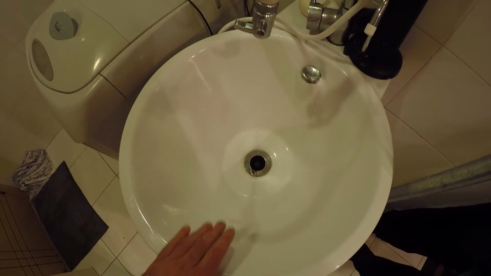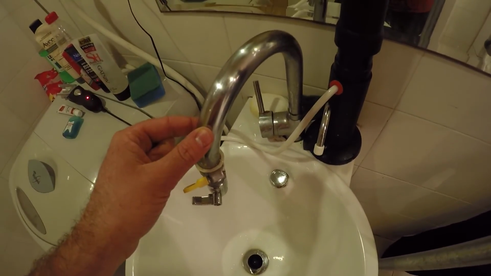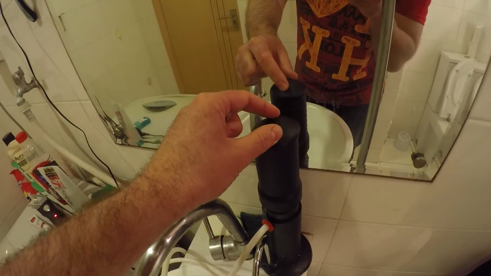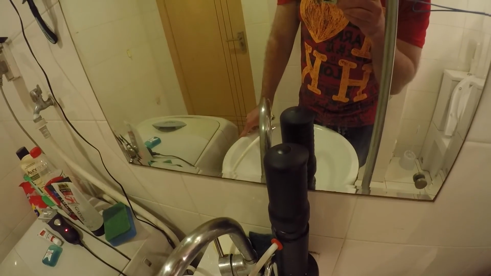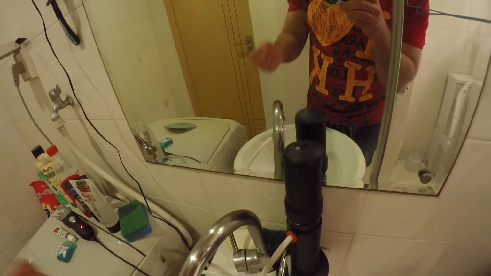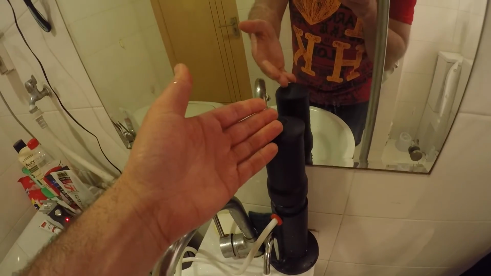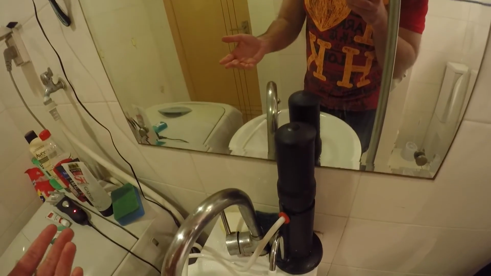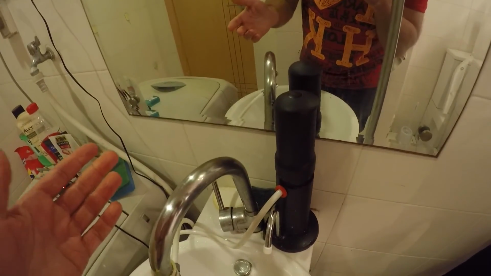Alright, this is my sink. And this is a tap or faucet. And this is my water filter. I take this with me everywhere I go in the world because it purifies even the dirtiest kind of water. I could drink water from a toilet with this thing and I would still be totally fine. So it's a very, very good thing to take with you whenever you travel.